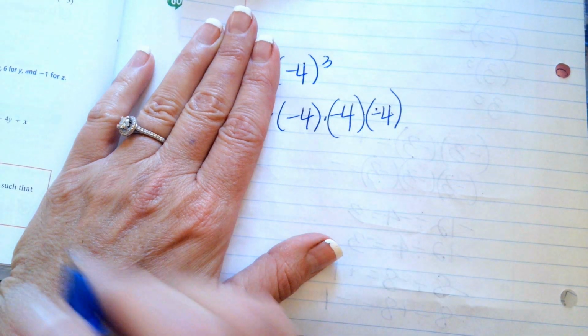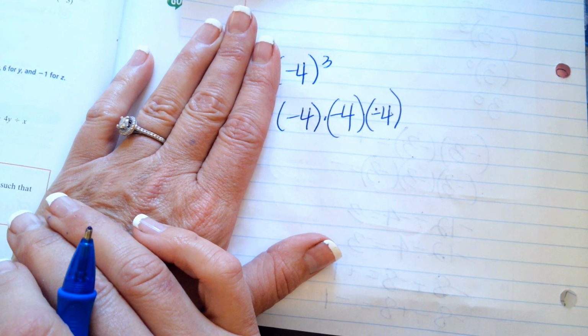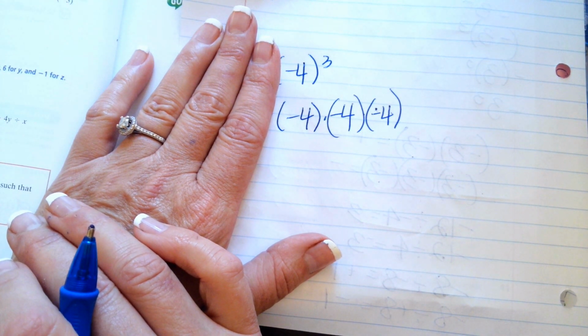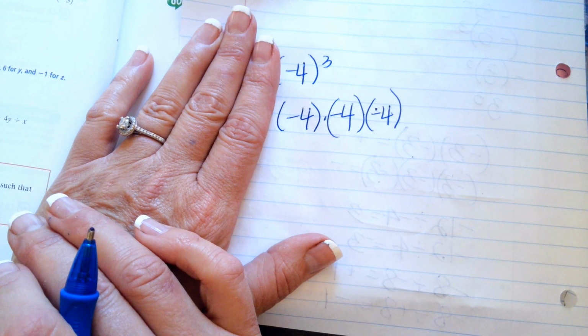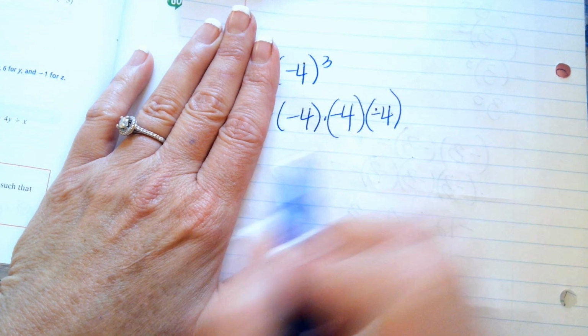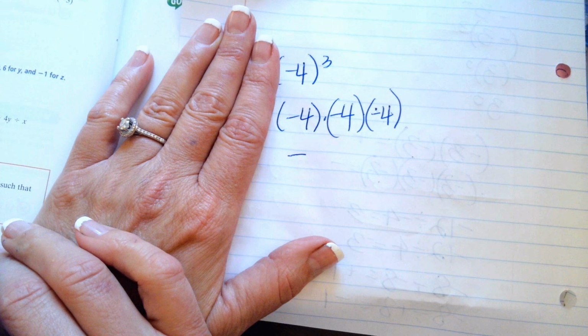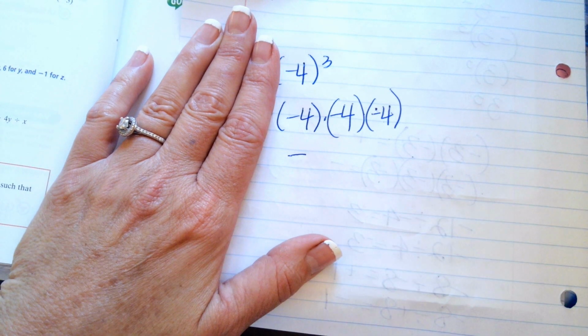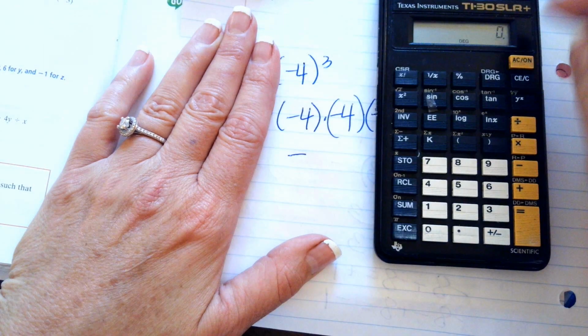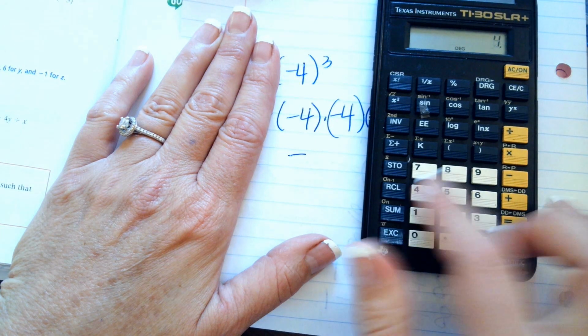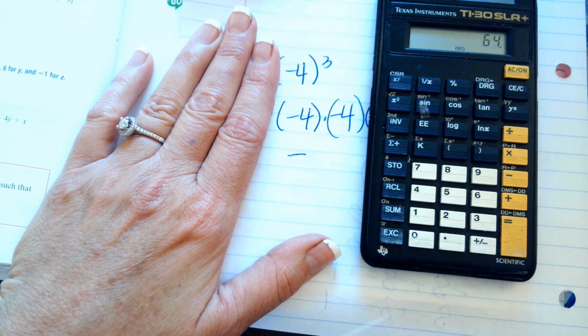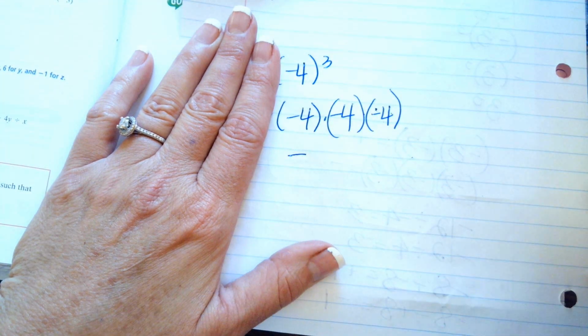And there's two things that I have to do. I have to first determine whether that's going to be negative or positive. So I have an odd number of numbers, so it's going to be negative. And now I have to figure out what it is. So on my calculator, which hopefully you'll be able to use, 4 times 4 times 4 is 64.